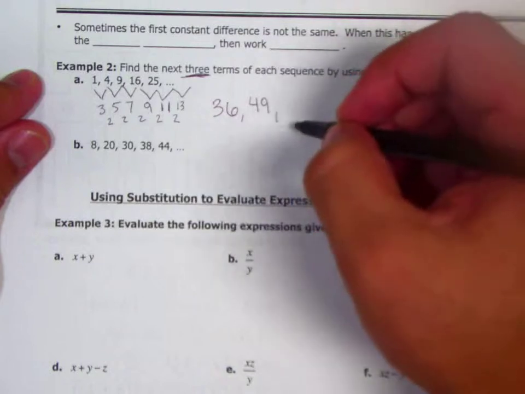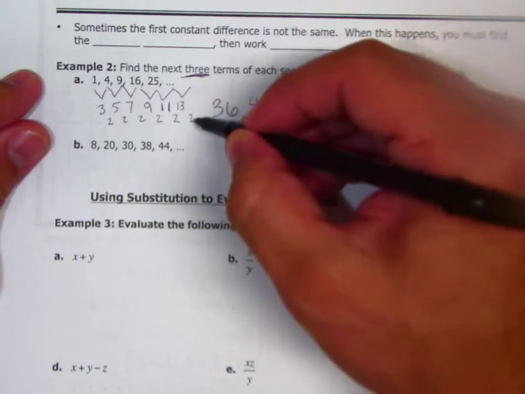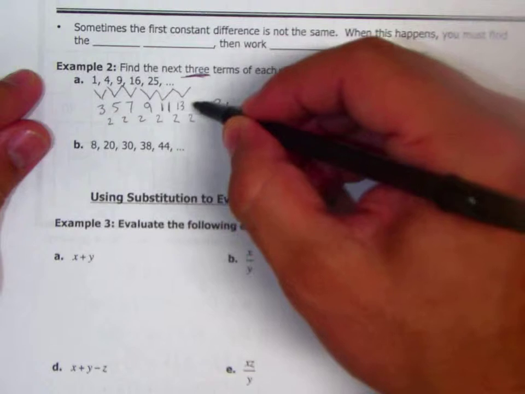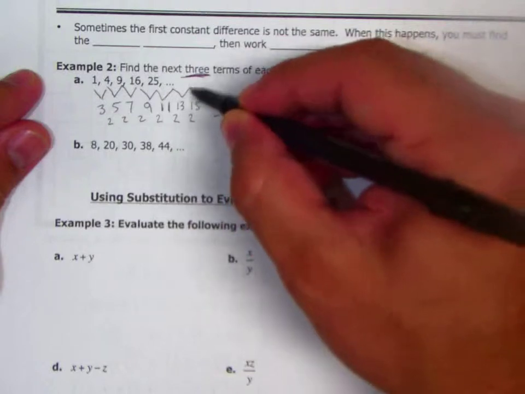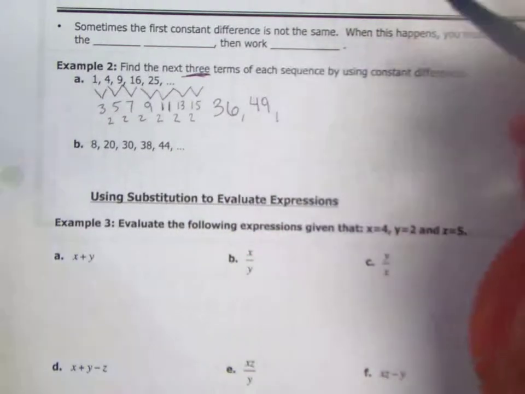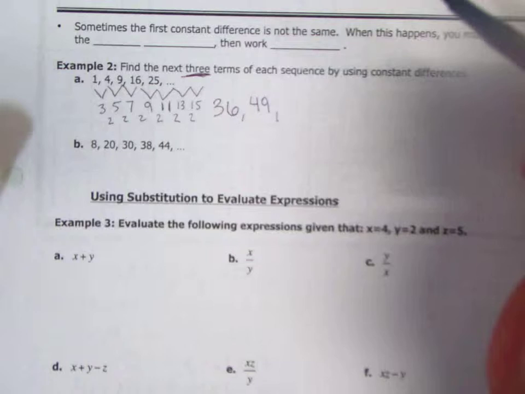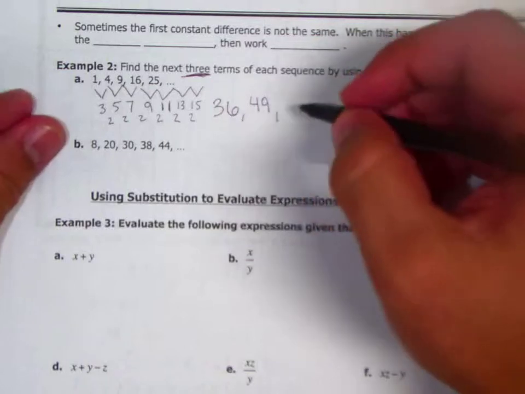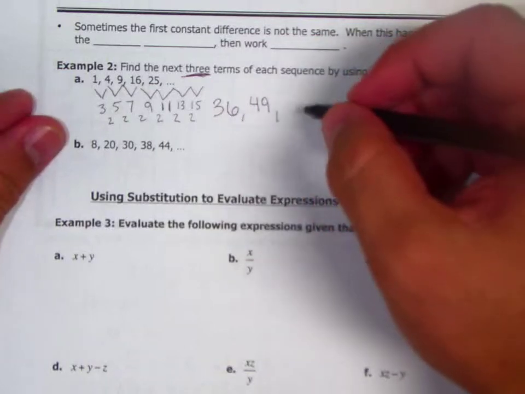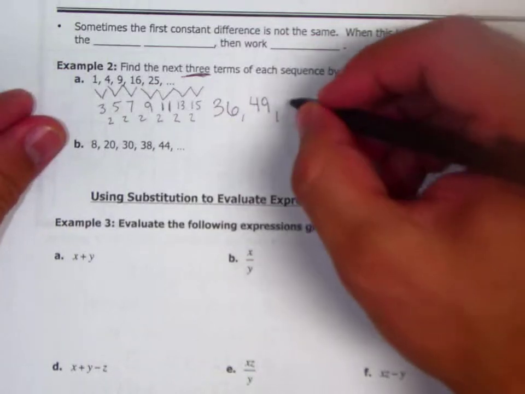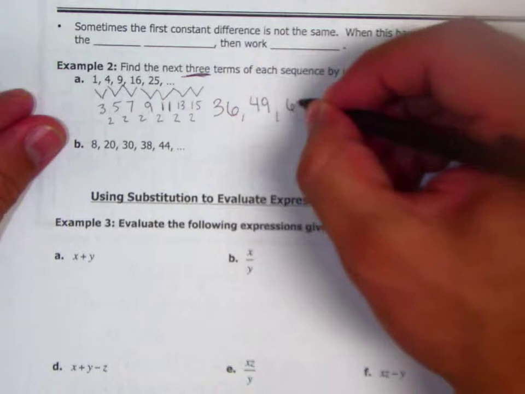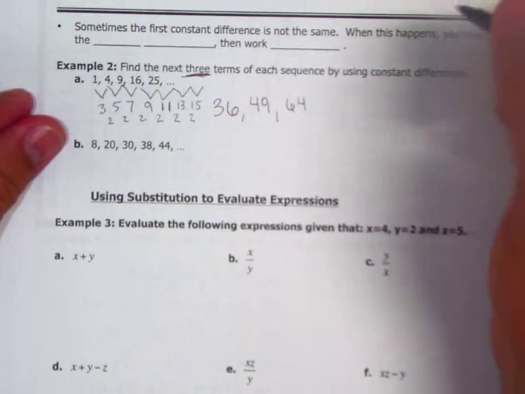And then finally we increase by 2 again down here, which means that the 13 now becomes a 15. And so now my next number has to go up by 15. So 49 plus 15 is 64.